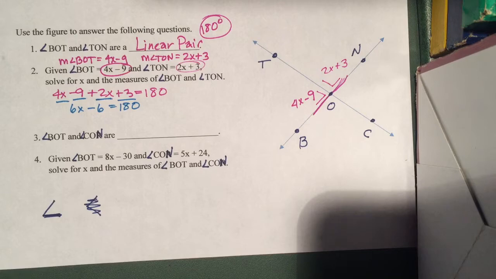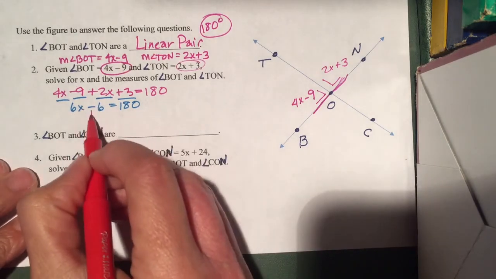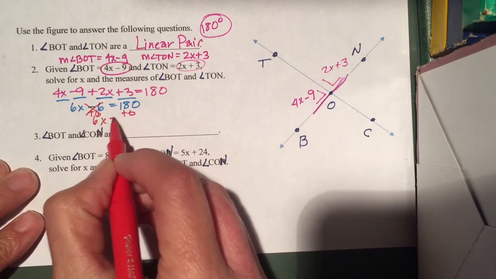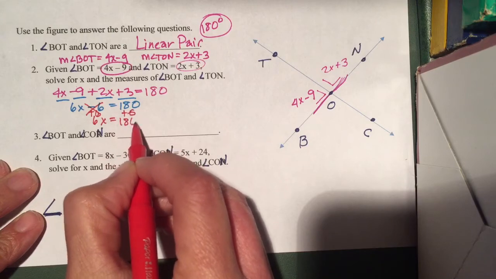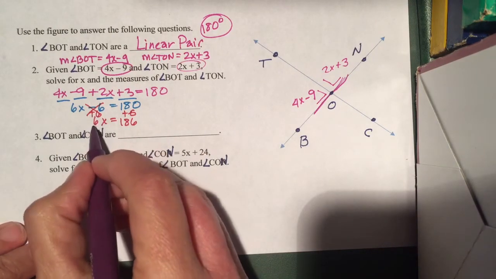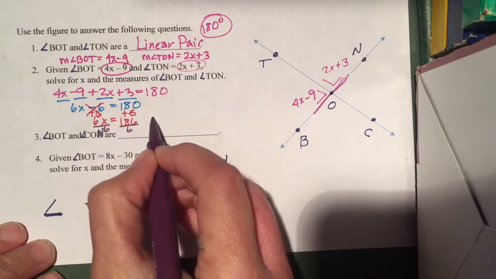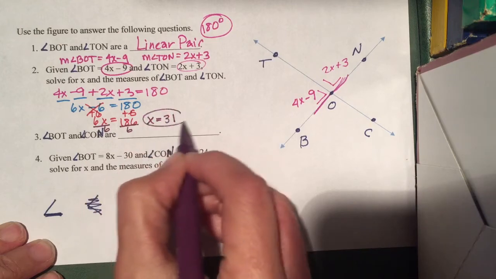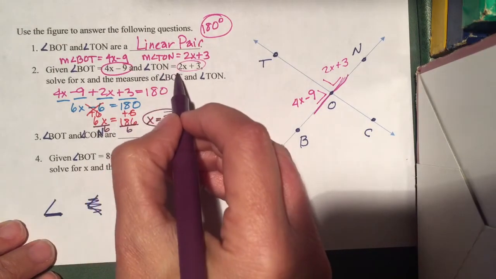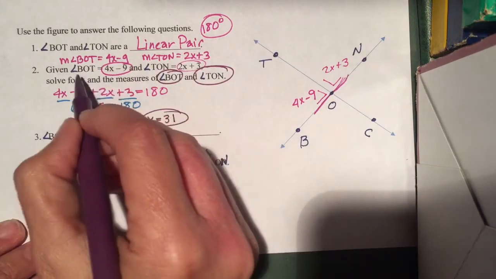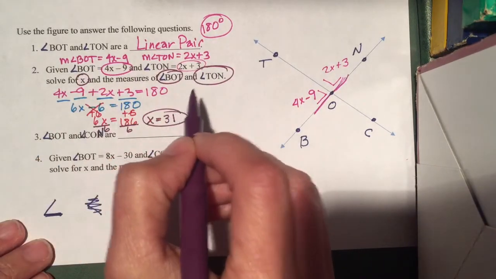Now I'm going to start moving things. So let's move that 6 over to the other side. So I'm going to add 6. So that leaves me with 6x equals 186. And then for my last step, I use the division property. Divide by 6. X is going to equal 31. But we're not done. I want to know the measure of BOT and the measure of TON in addition to x. You have to find x, BOT, and TON.